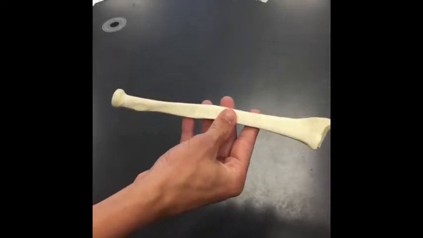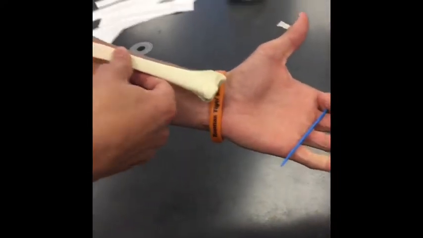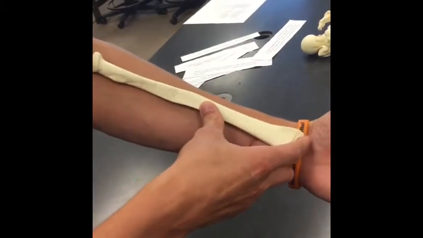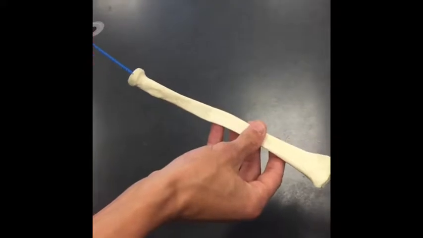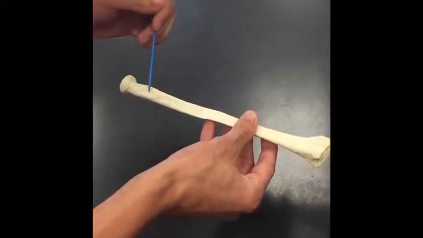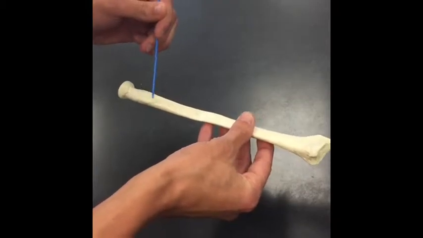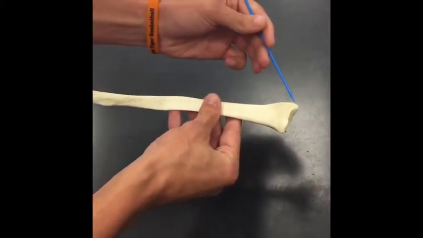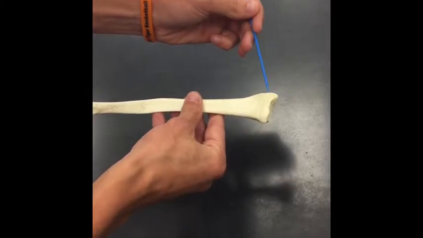Okay, here I have a left radius. As you can see, the styloid process is pointing toward my thumb. On the radius I have the head, and just below that is the neck, and just below that is the radial tuberosity, which is a rough spot, and on the distal end you have the styloid process.